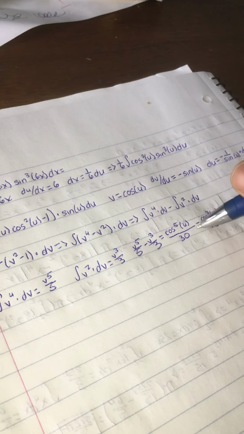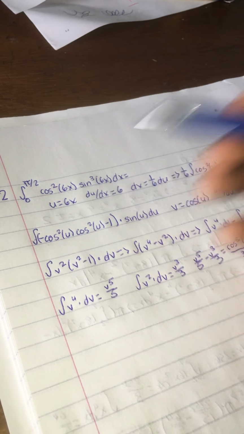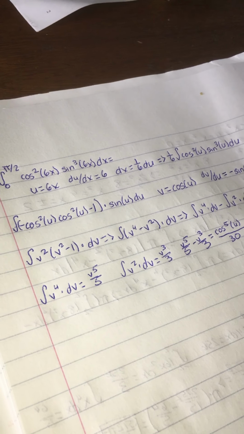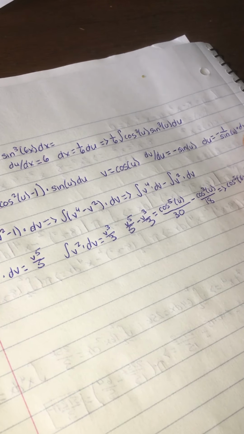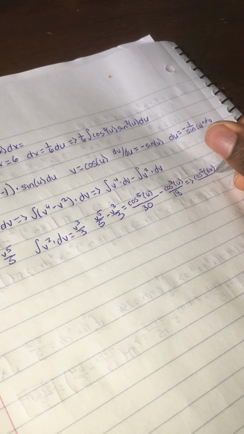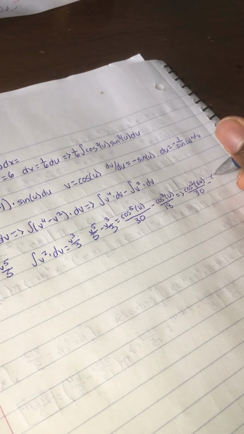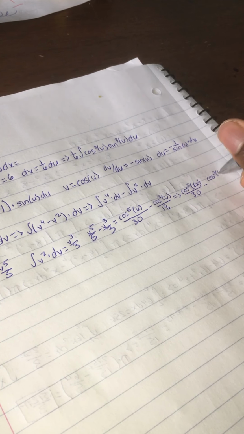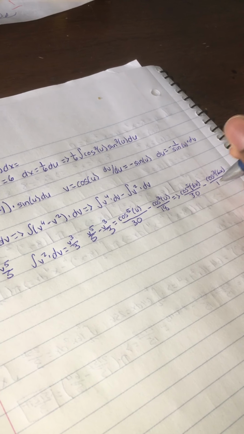Now just plug in the u's, which was originally 6 times x. So cosine to the 5th of 6x over 30 minus cosine cubed of 6x over 18.